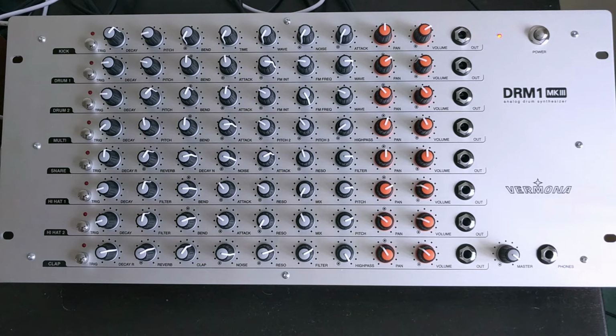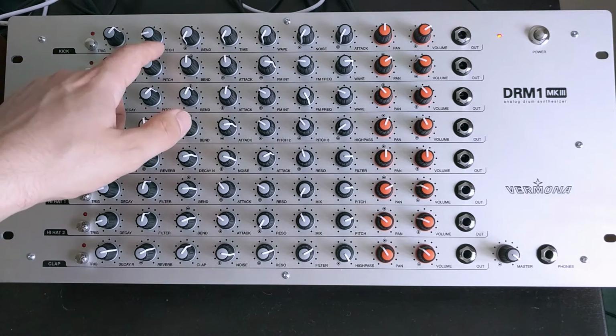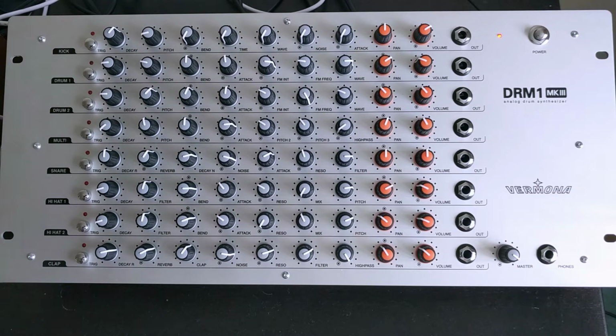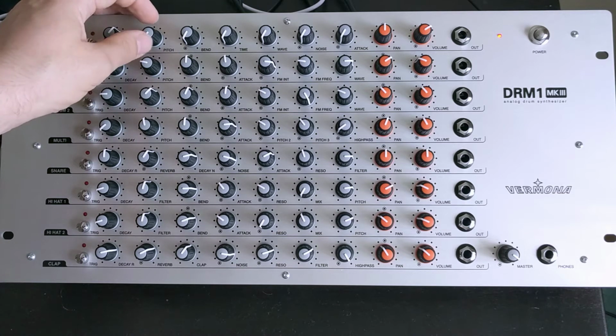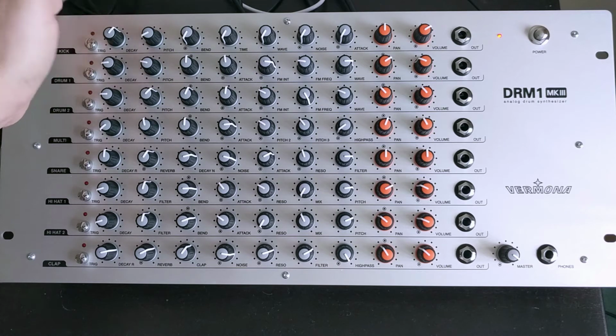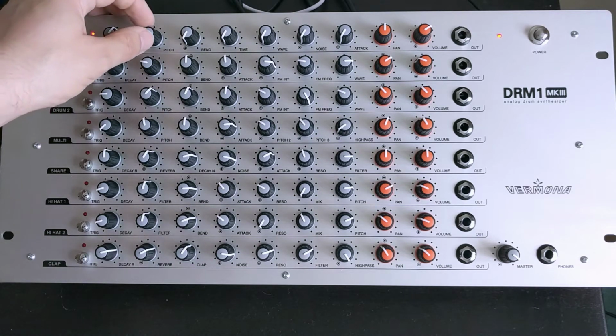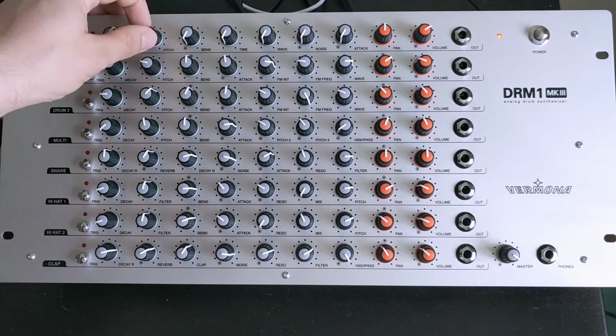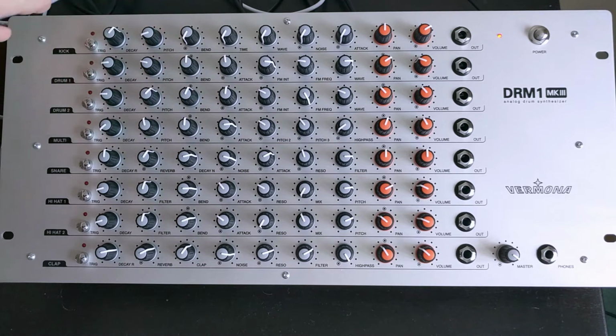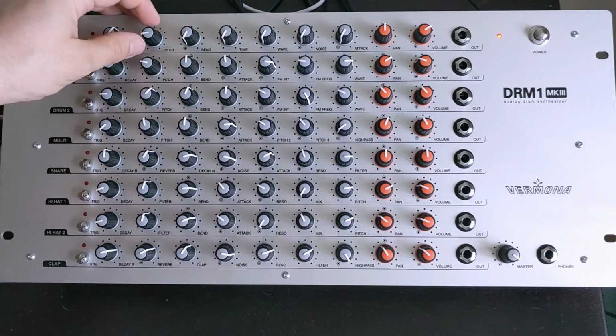So let's start with the easiest one to talk about, which is of course the pitch. So the pitch sets the baseline pitch for the oscillator. At the moment I've got it set quite low. It does go lower, almost into the clicks, so low that my headphones aren't really reproducing it. And looking at my VU on my door, it is still generating energy though. So this sets the baseline pitch of the oscillator, and it does go up quite high.